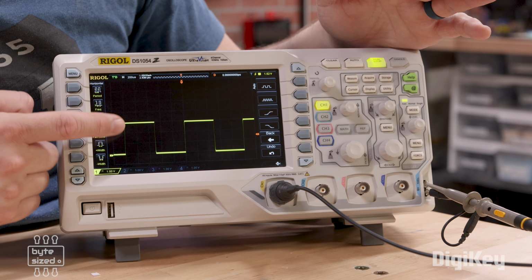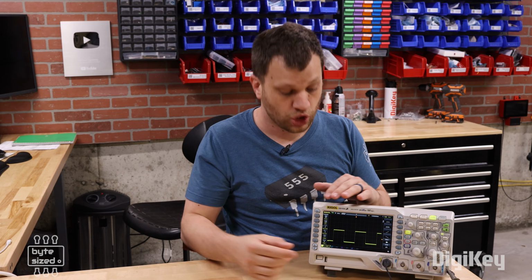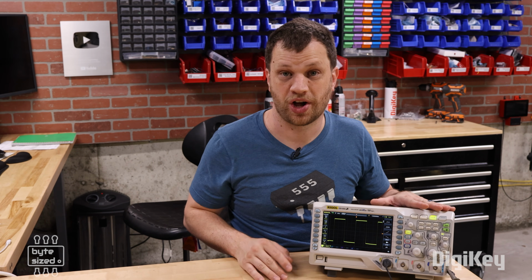We count 1, 2, 3 horizontal lines, and that's how we know our square wave is 3 volts. So depending on the voltage of your signal, you'll want to adjust the vertical resolution to capture that whole signal. If you're measuring a 12 volt or 24 volt signal, you'll want to make sure that it all fits within the real estate of your screen. And now I'm going to move on to horizontal controls.